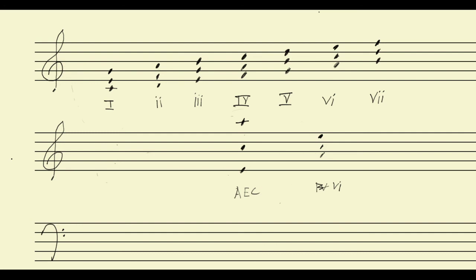Once I know that it's a 6 chord, I know that this E down here is the 5th of the chord. So that means if the 5th is on the bottom, this is going to be a 6, 6, 4 chord.